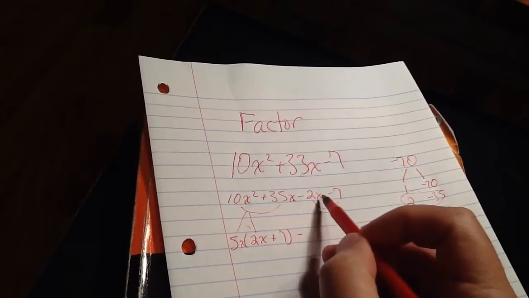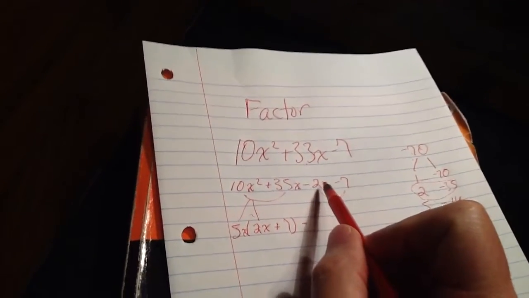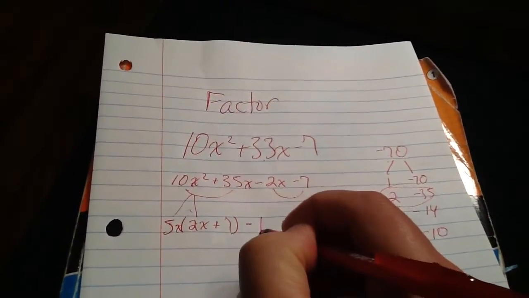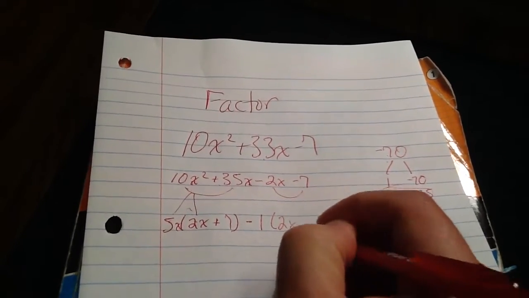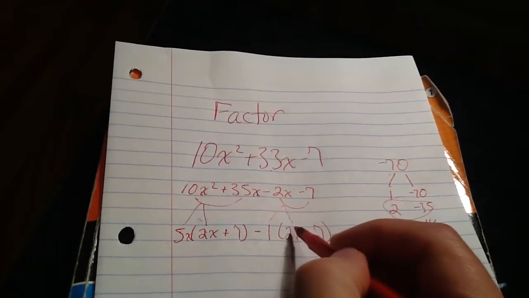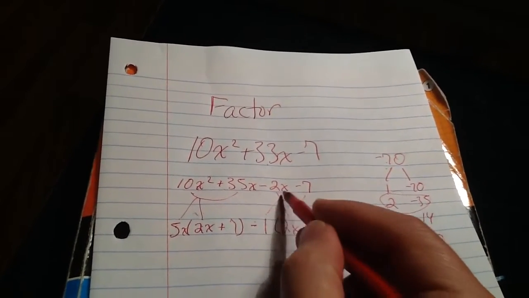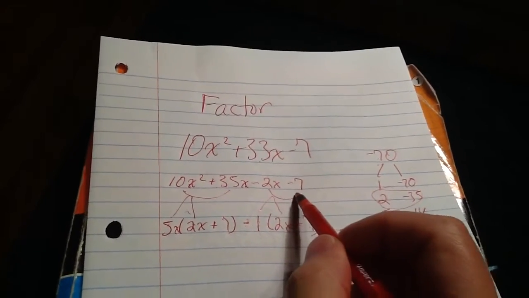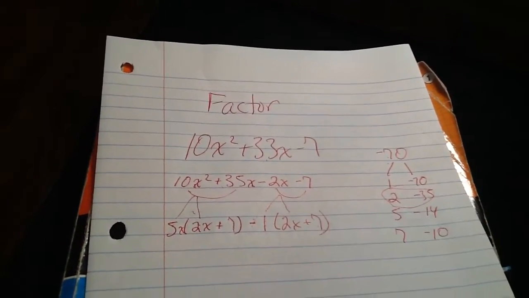Now we've got to find the greatest common factor of 2x and 7. The greatest common factor is 1. So negative 1 times 2x gives you negative 2x, and negative 1 times 7 gives you negative 7. Those two are the ones that are factored out.